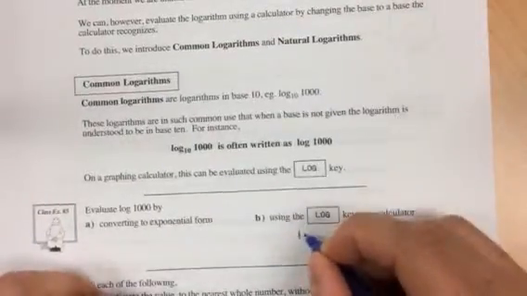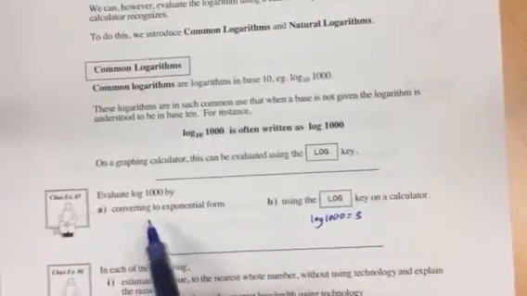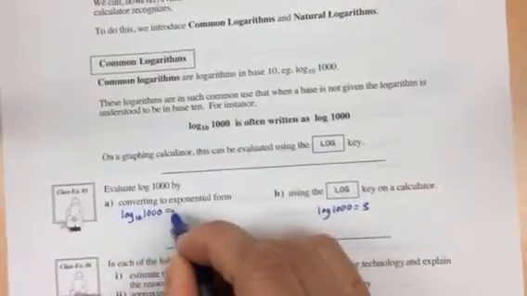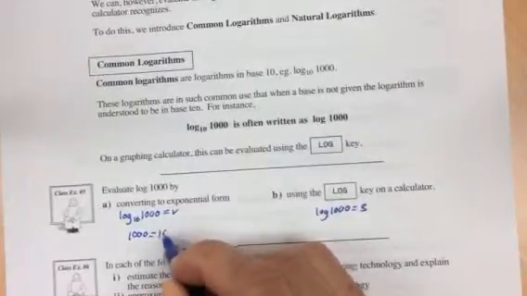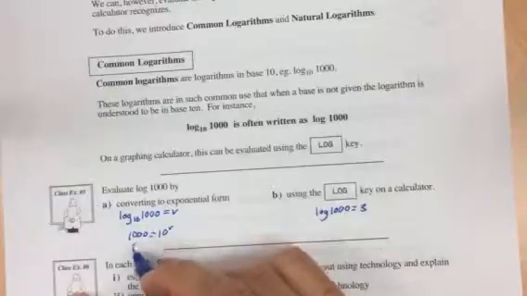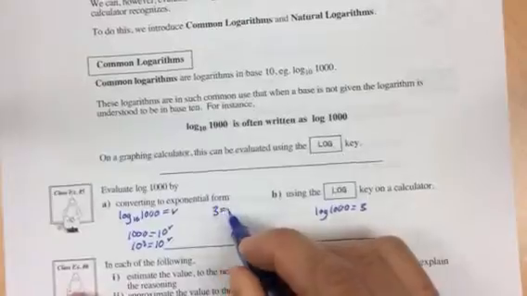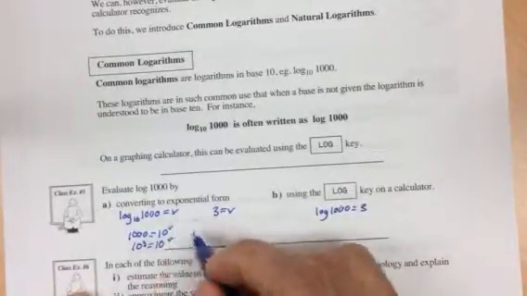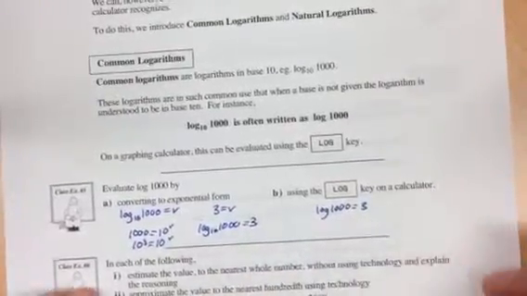So log 1,000 is equal to 3. Now, if we convert this to exponential form, log 10 of 1,000 equal to v, well, exponential form would be 1,000 is equal to 10 to the power of v. Well, 1,000 can be written as 10 to the power of 3. And so 3 is equal to v. And if I replace that, log 10 of 1,000 would equal 3.